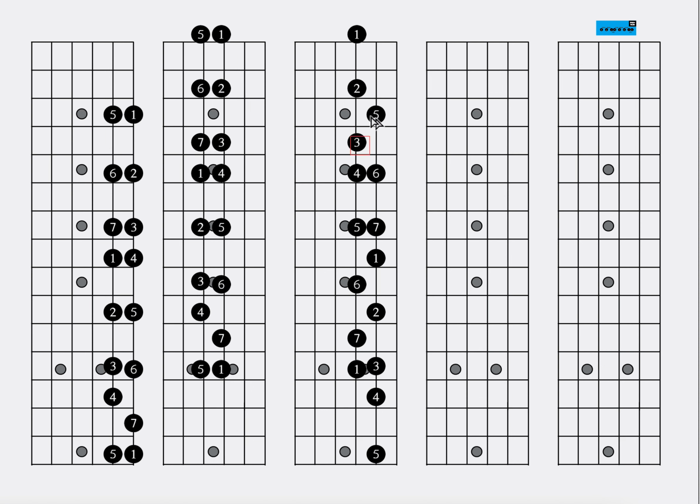And I can finish this by putting the 4 there and the 2 here.